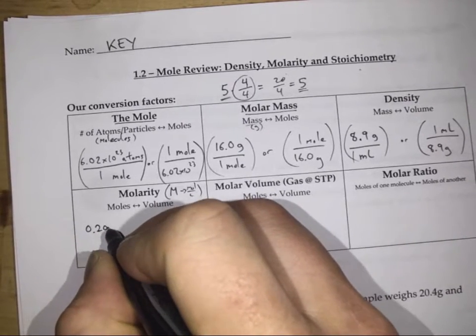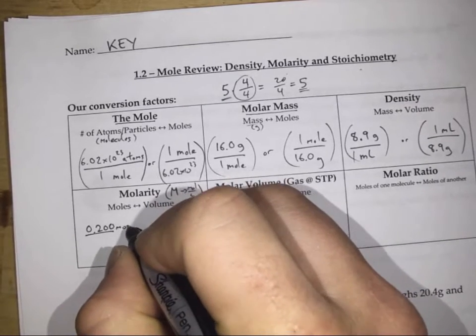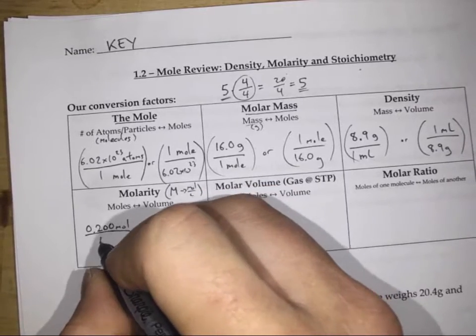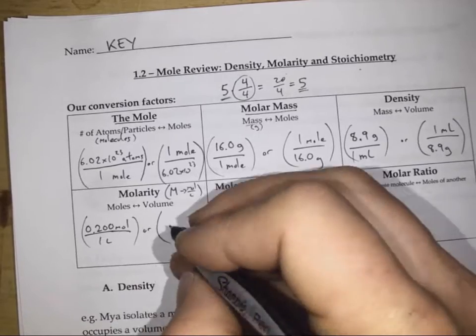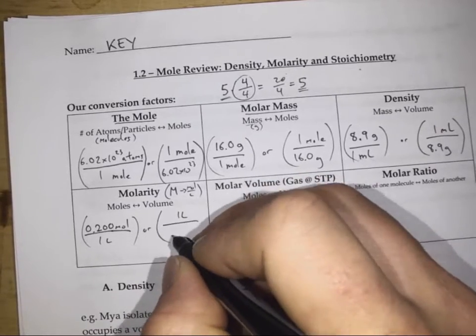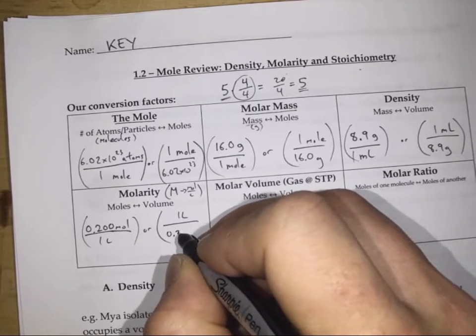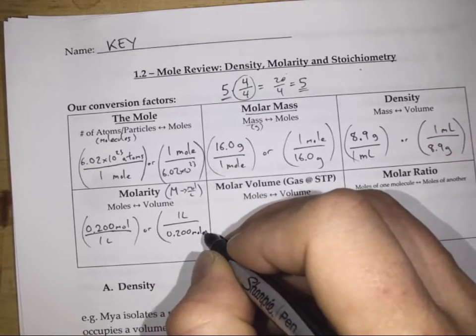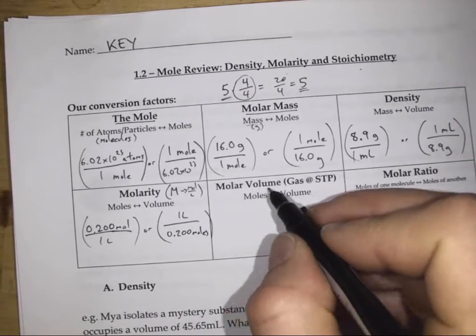So we could have a 0.200 molar solution, which would mean you have 0.200 moles of some solute for every 1 liter of fluid. Or you could express it as for every 1 liter of your solution, that occupies 0.2 moles of your solute.